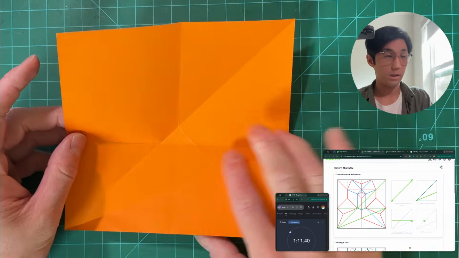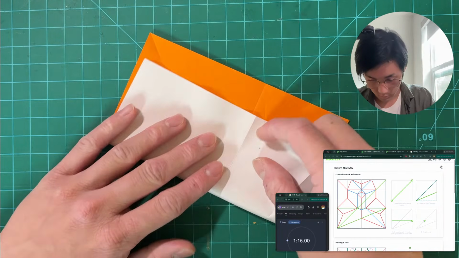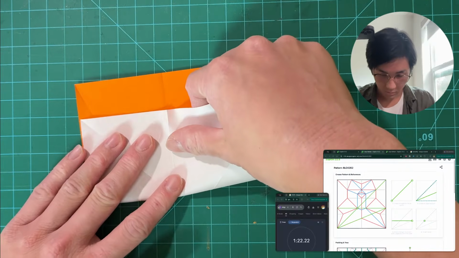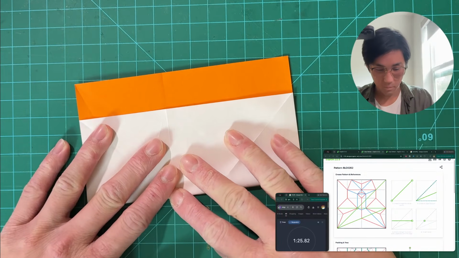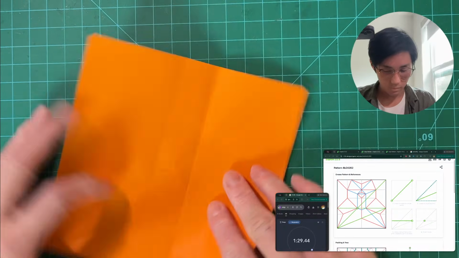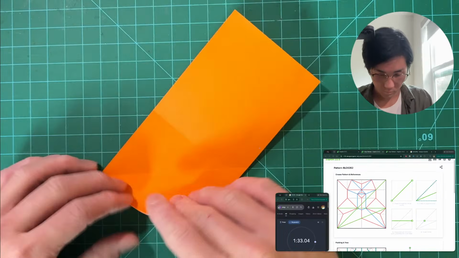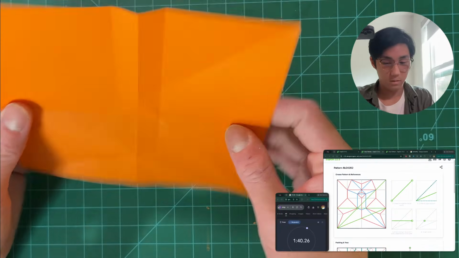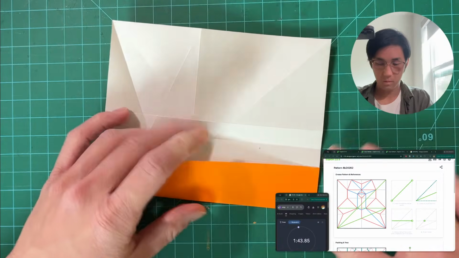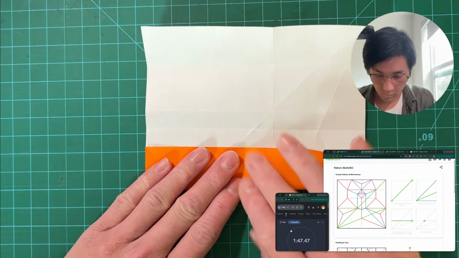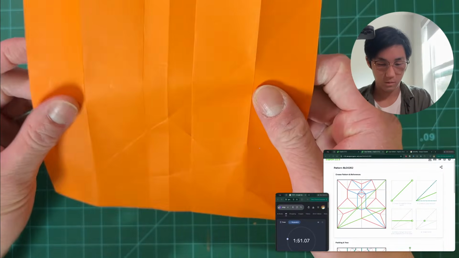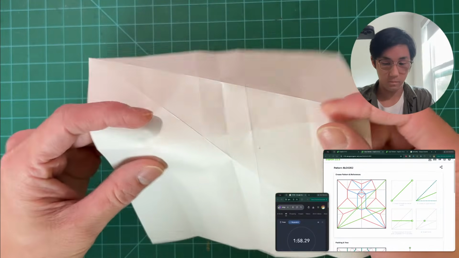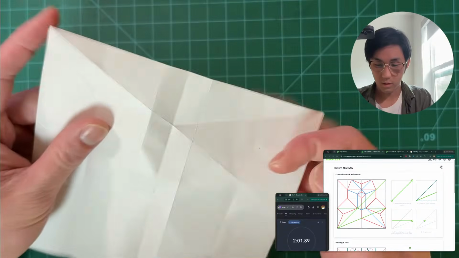Okay, so that's that horizontal line that the reference told us. We've got a little bit more, so where that intersects the diagonal. I will just do it like this.